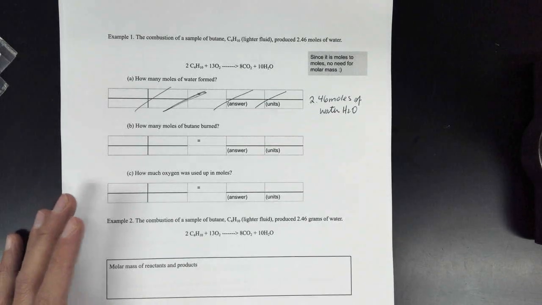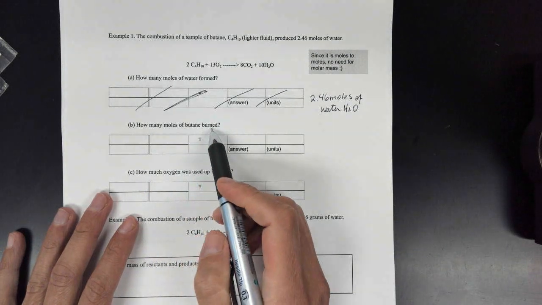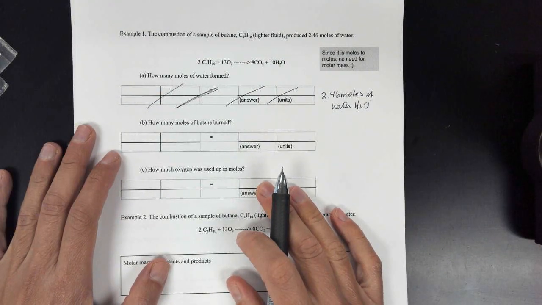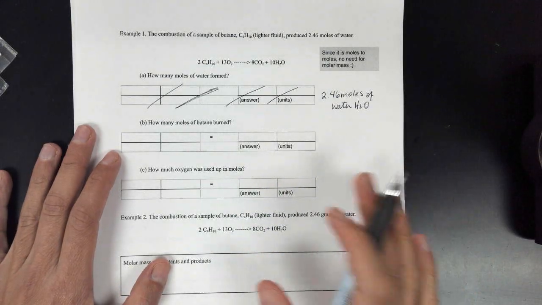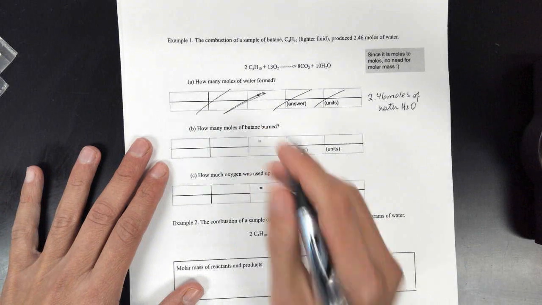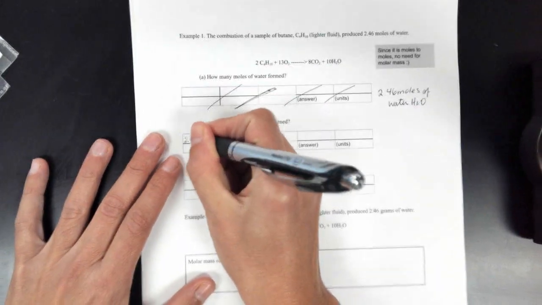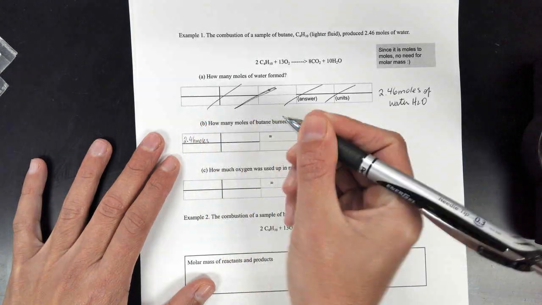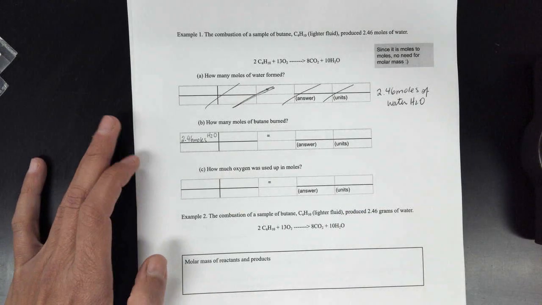So the second problem asks how many moles of butane was burned. Okay, so in that case, now we need to do some mole ratio. We know we have 2.46 moles of water, and I'm putting it on top just because I ran out of space.